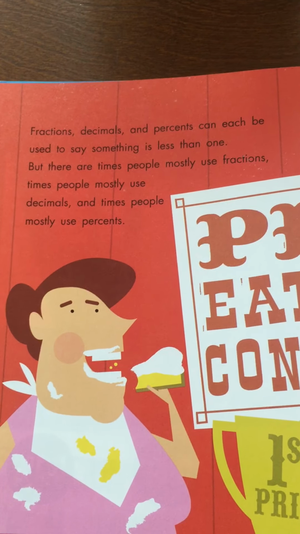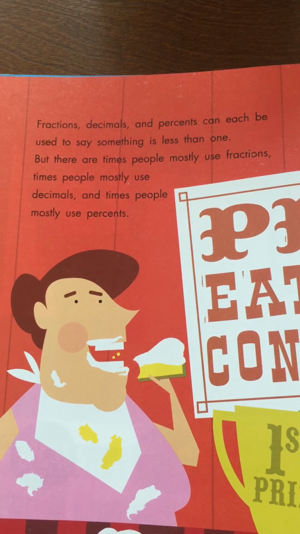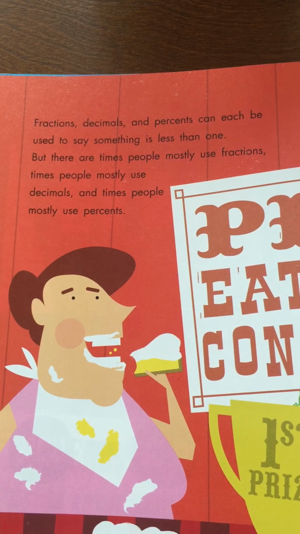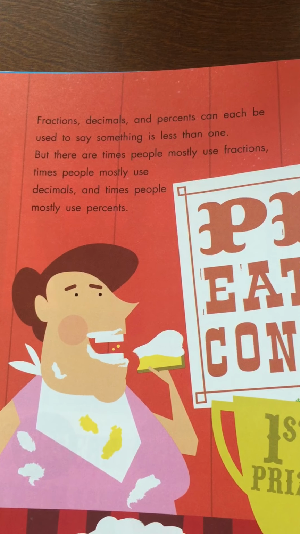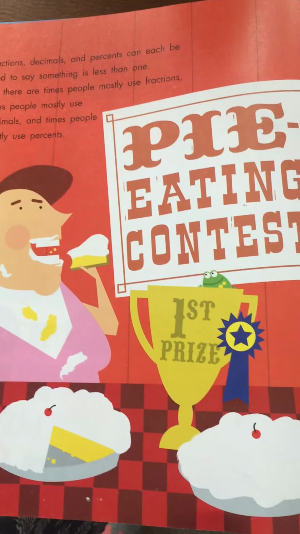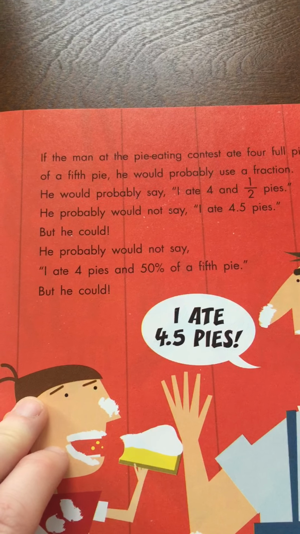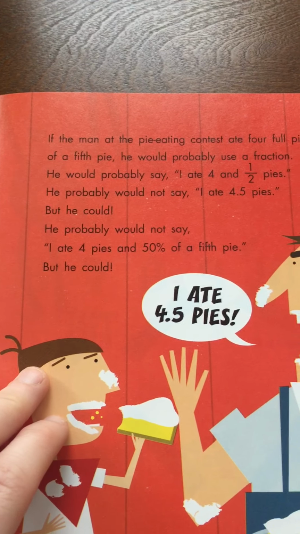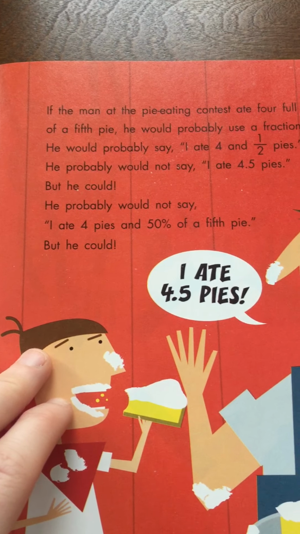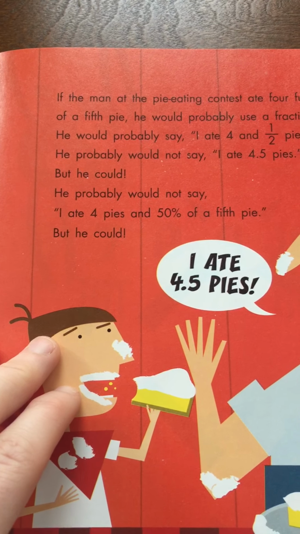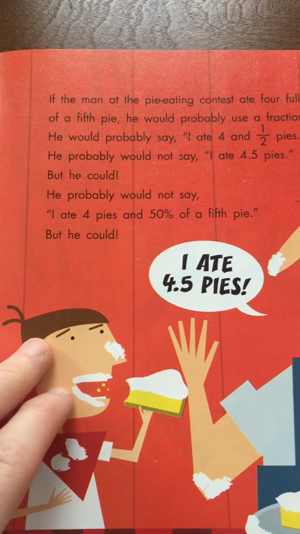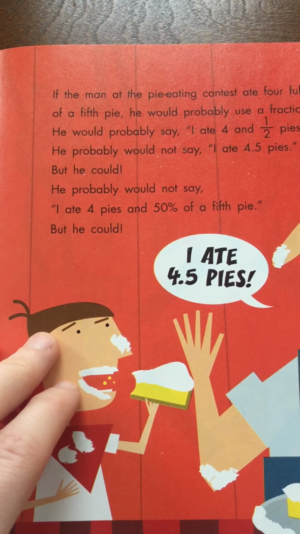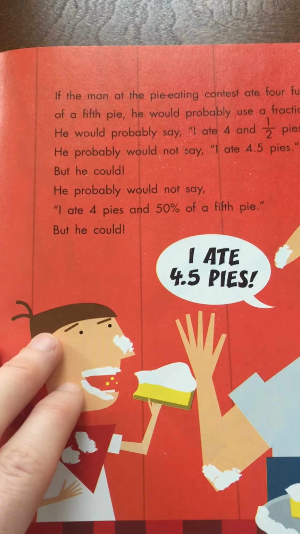Fractions, decimals, and percents can each be used to say something less than 1, but there are times people mostly use fractions, times people mostly use decimals, and times people mostly use percents. If a man at the pie eating contest ate 4 full pies and half of the 5th pie, he would probably use a fraction. He would probably say, I ate 4 and a half pies. He would probably not say, I ate 4.5 pies, but he could. He probably would not say, I ate 4 pies and 50% of a 5th pie, but he could.